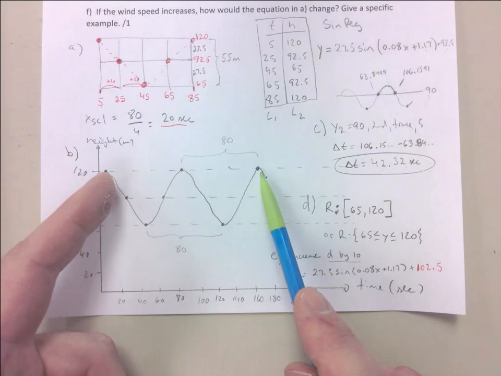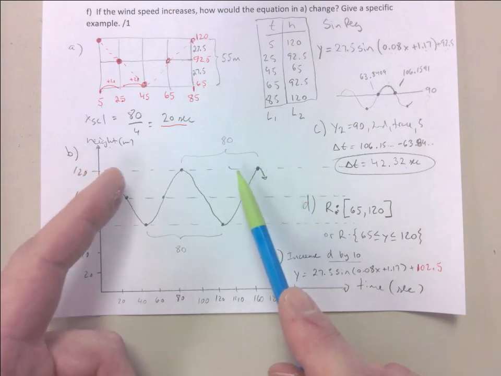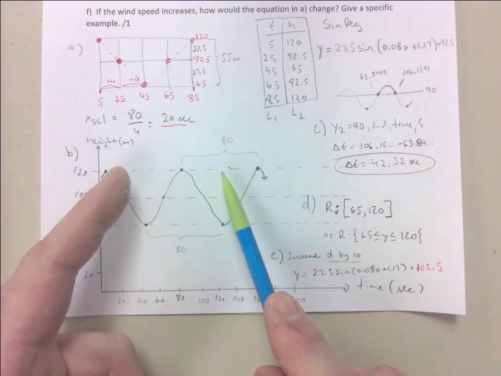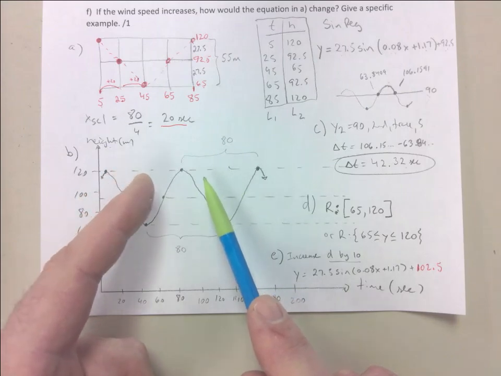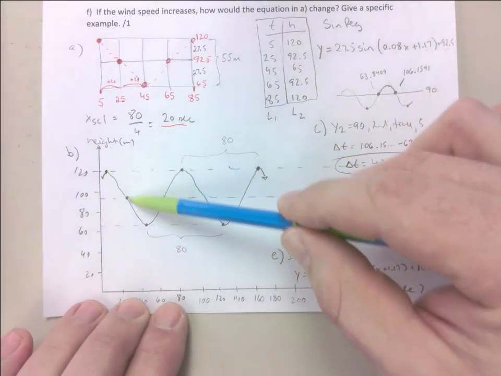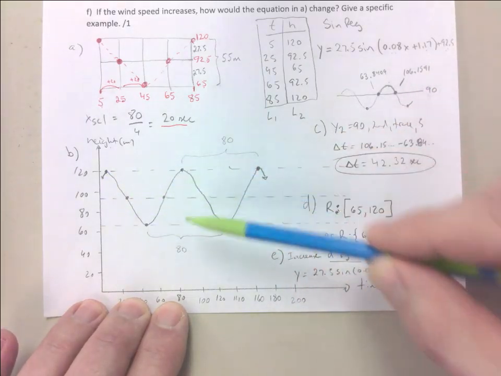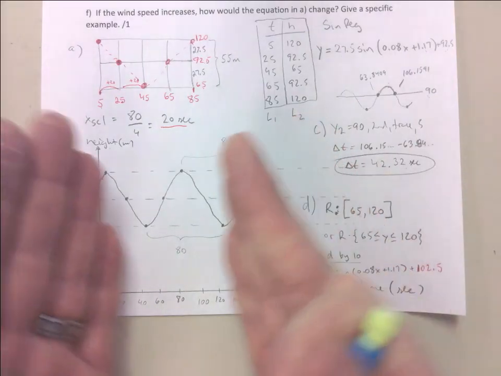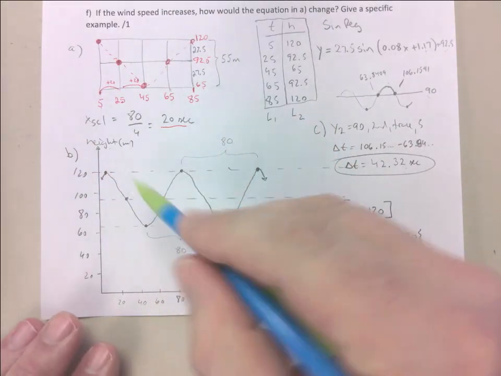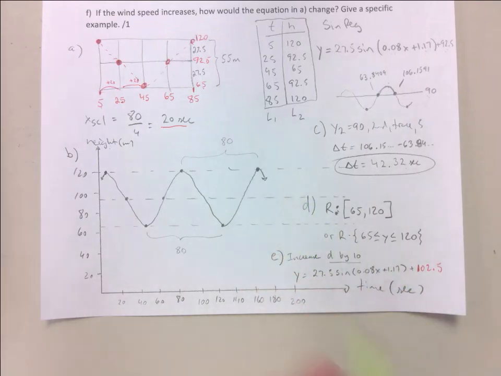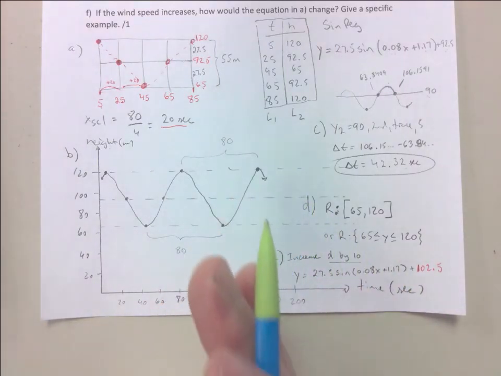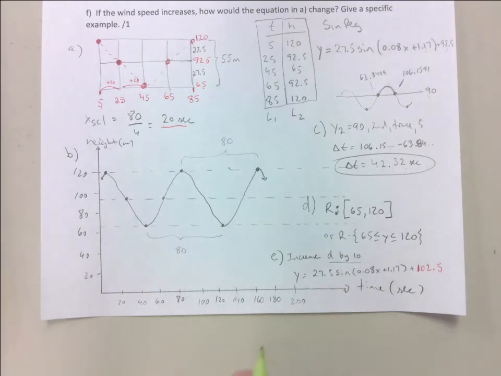Would you spread this out, or would you bring it closer together? It would come closer together. Instead of doing this, it would do this, right? Because it's spinning faster now, it's actually going to compress this, and you're going to see more waves in the same amount of time, guys.